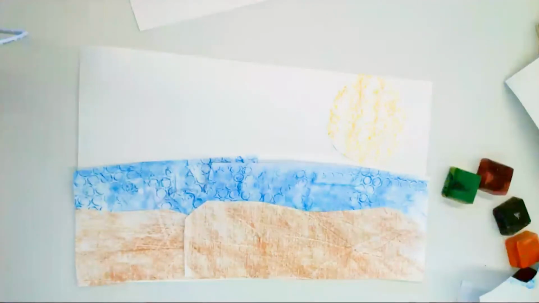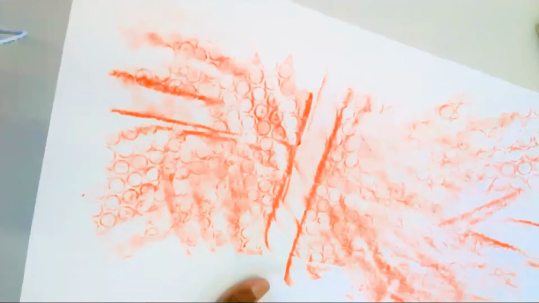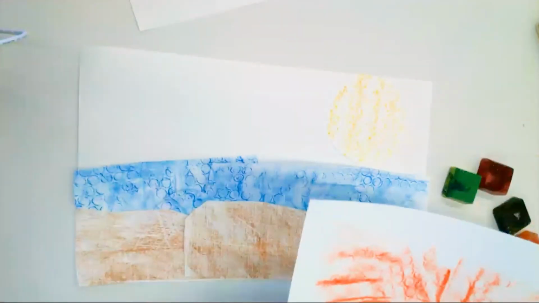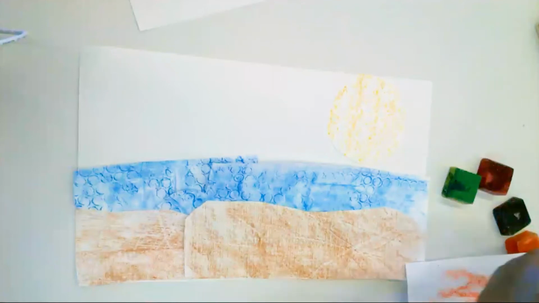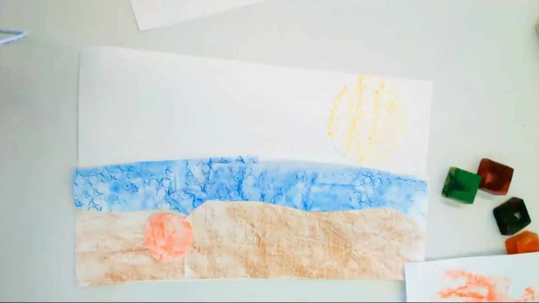What else should we include? Maybe a beach ball. So I have some bubble texture here. I'll cut out a circle, a smaller circle. So that could be my ball on the beach.